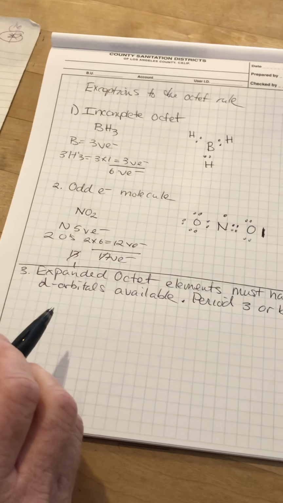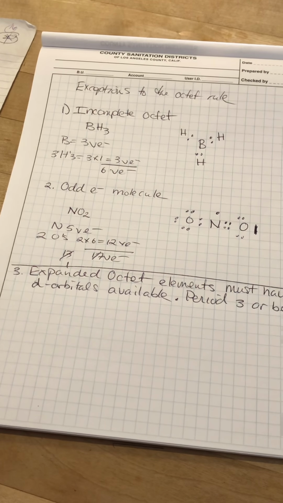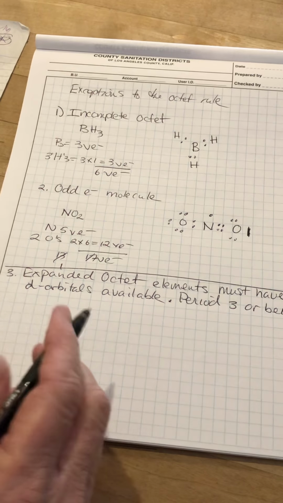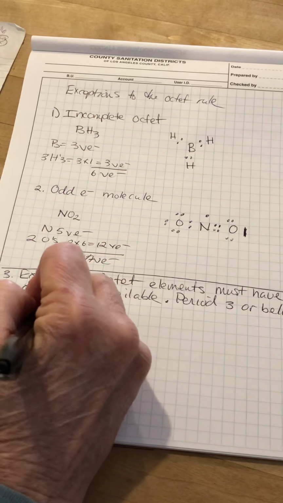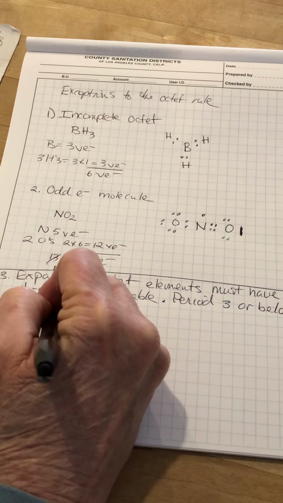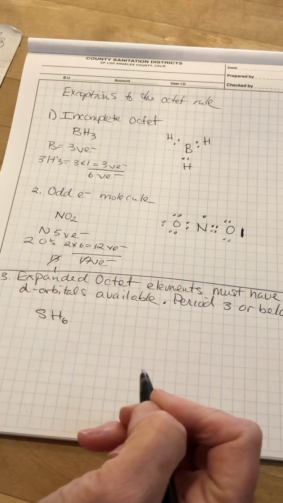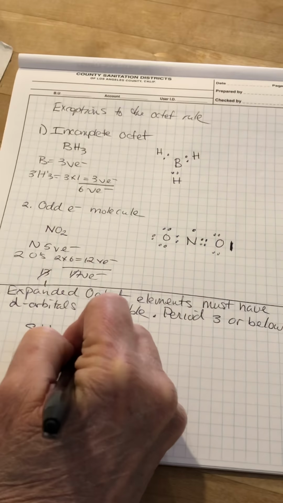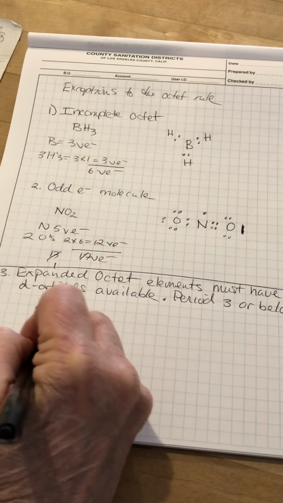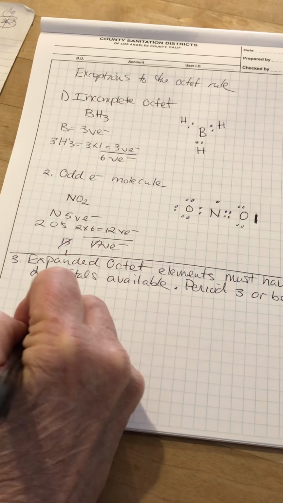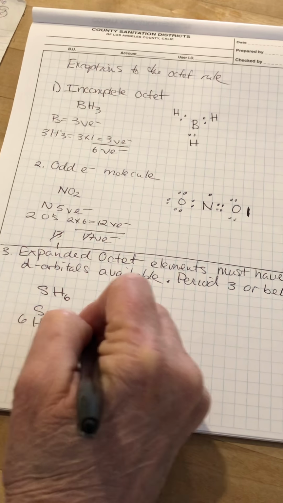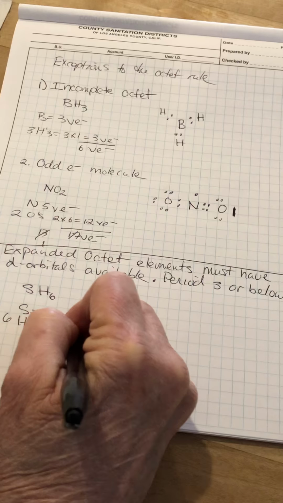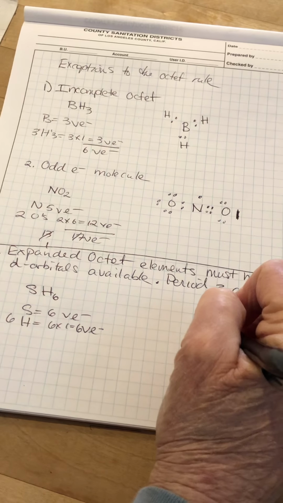So we could do a really messy one, or I'm going to do an easy one. Let's do sulfur hexahydride. Sulfur has 6 valence electrons. There are 6 hydrogens, and 6 times 1 gives you 6 valence electrons. And the sulfur would be in the middle.